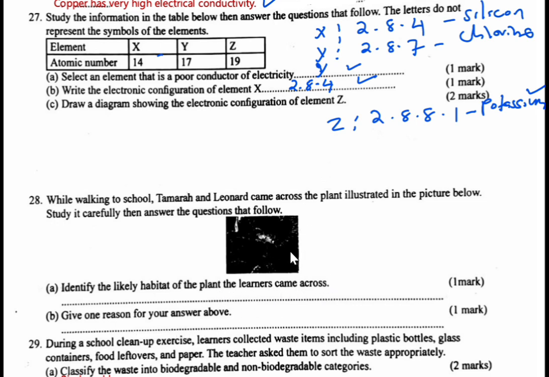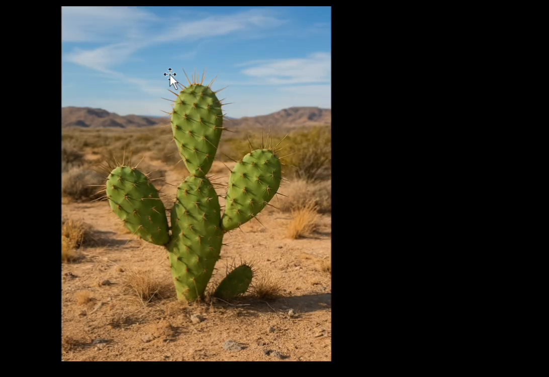So my diagram is not that clear. Therefore, I'm going to give you my diagram. This diagram for this paper is not clear, and therefore I made a picture which I'm going to show so that we can answer question number 28. So for question number 28, the diagram is here. So this is the picture for that question. So here we have a plant. Let's go back and answer the question.